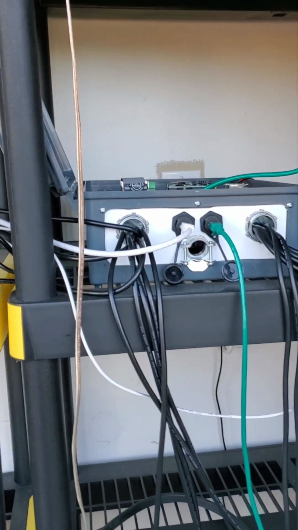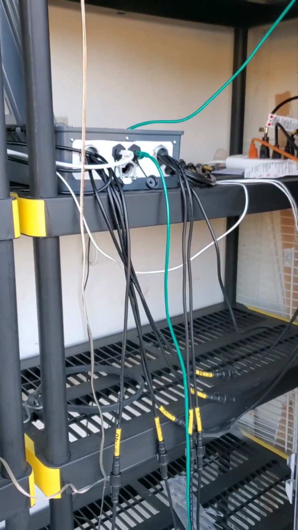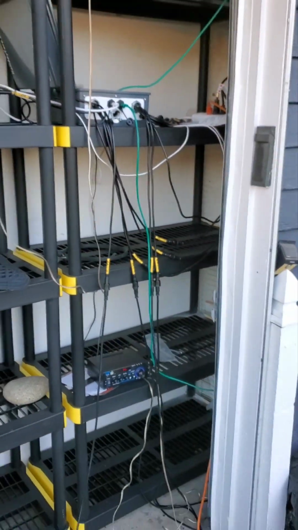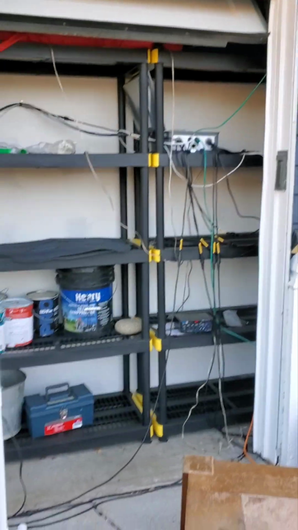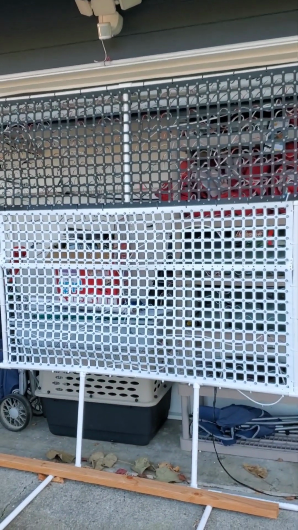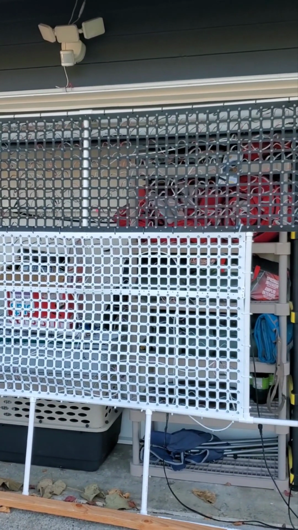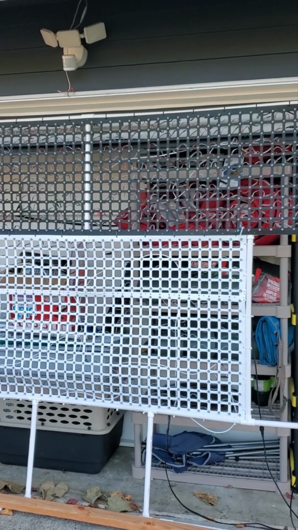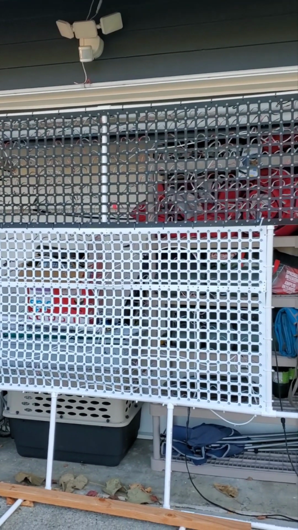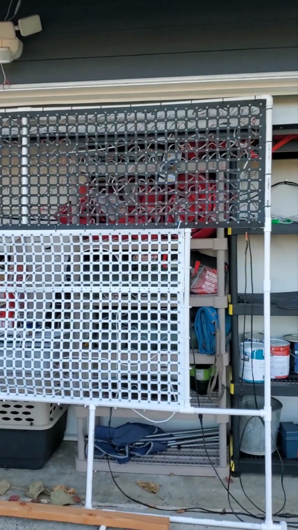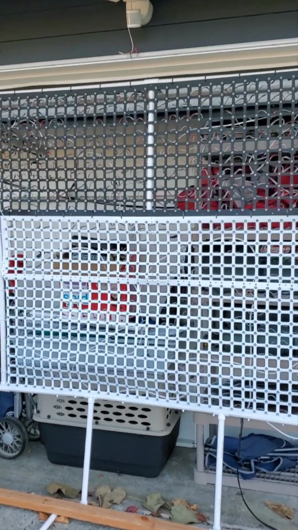My Hinkspix here is mounted in my garage. It's kind of a mess. I need to clean it up, but I didn't know what I was doing when I first started this, so I set it up as best as I could. My Hinkspix runs my Matrix. My Matrix is 2 different channels at, what did I write down? 576 each. So the top one is off of 1 port, and the second one's off the 2nd port.